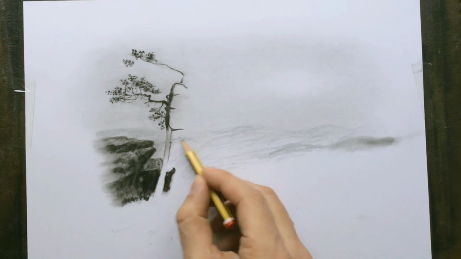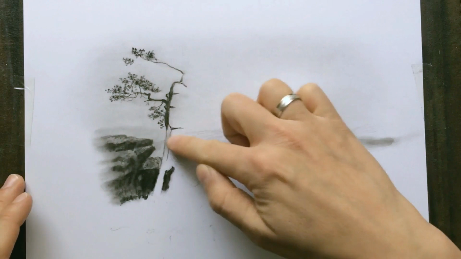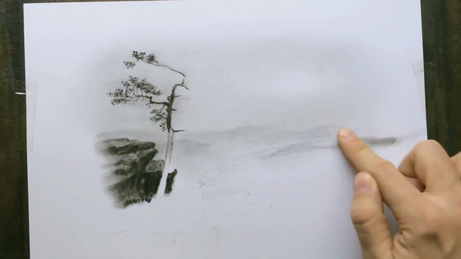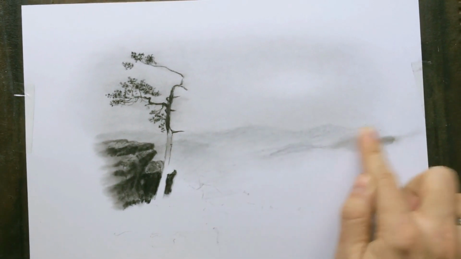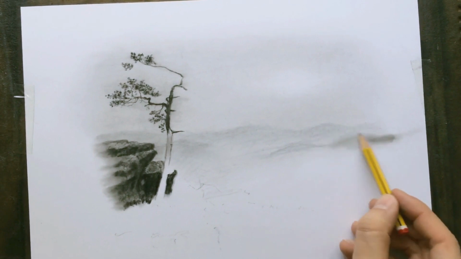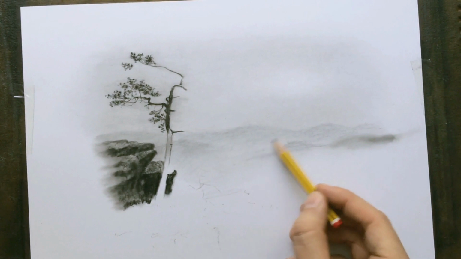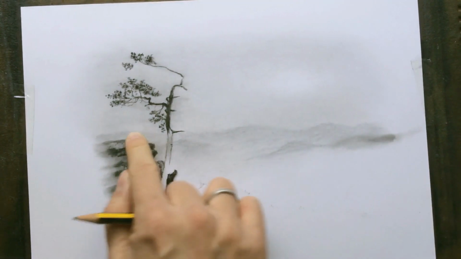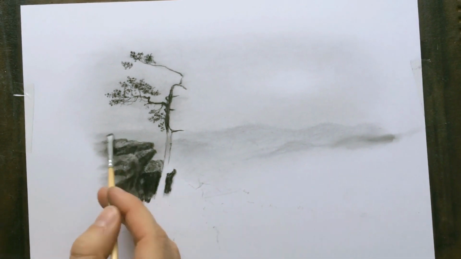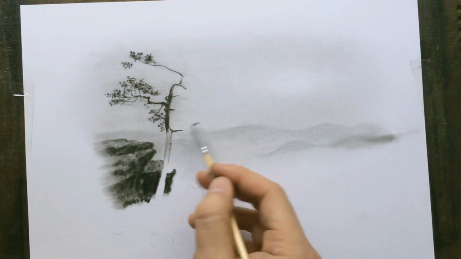And another thing that you need to remember when drawing, for example, hills, which is what I'm doing now, is that because of the atmospheric effect, the further away the objects are, the mountains and the hills, the lighter they will be, there will be less contrast, and they will tend to be less defined, with less texture and detail. And the objects in the foreground, such as my tree and the rocks, are going to have a lot more value and a lot more contrast, a lot more detail and texture.